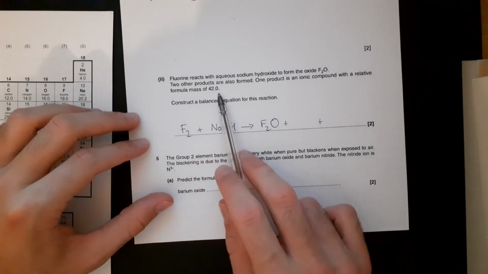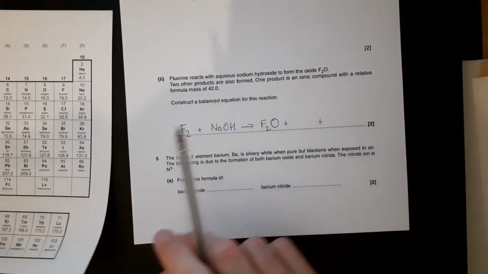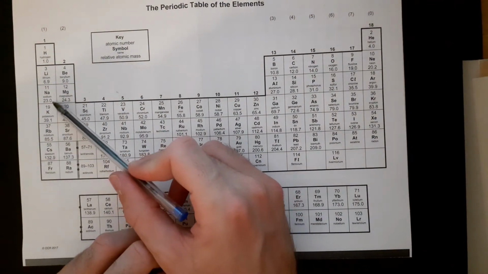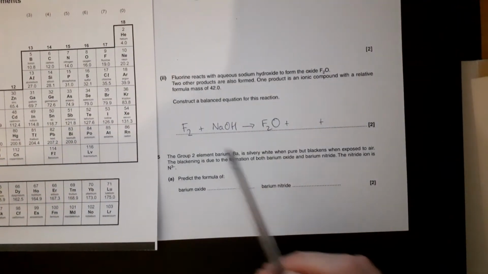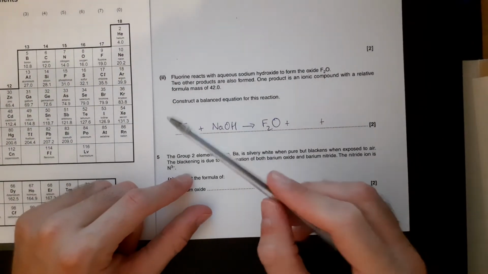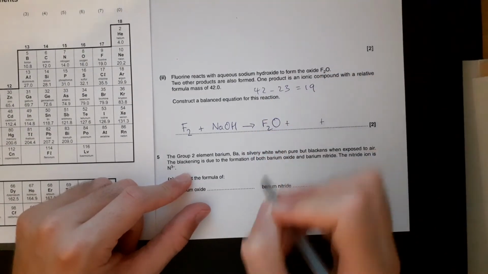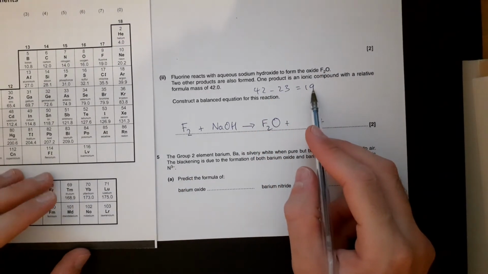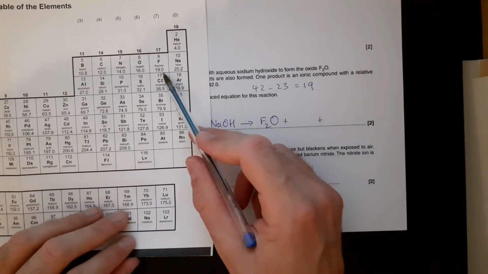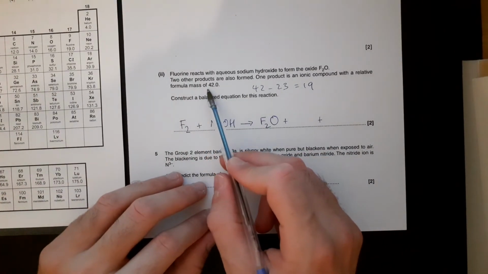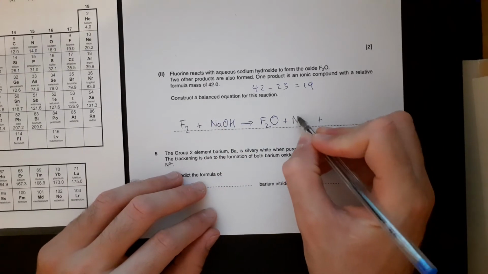If it's got a relative formula mass of 42, let's find sodium. Sodium's relative atomic mass is 23. So if we take that away from the 42, it leaves us with 19. 19 is the relative atomic mass of fluorine. Okay, so the ionic compound with a formula mass of 42 is sodium fluoride.